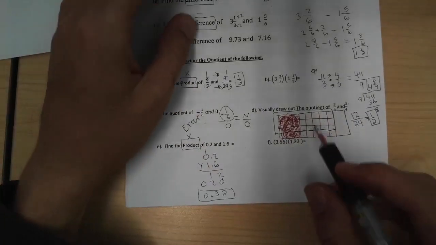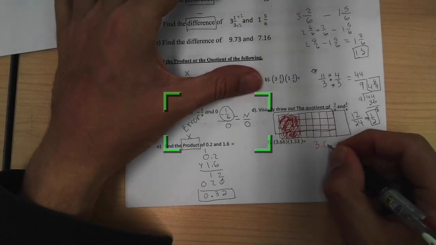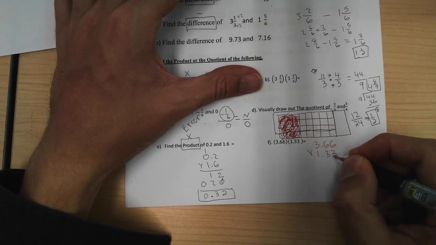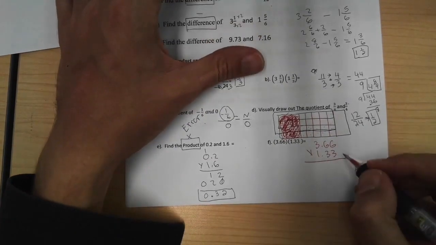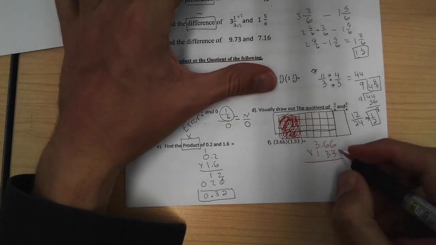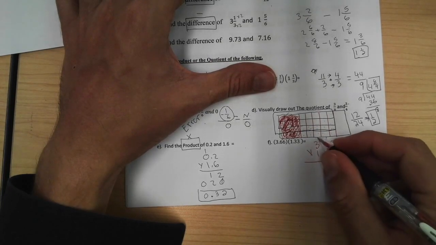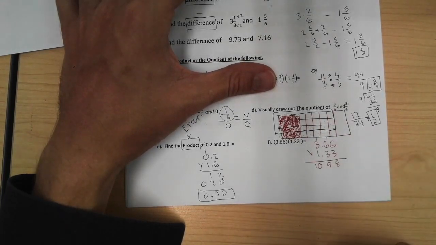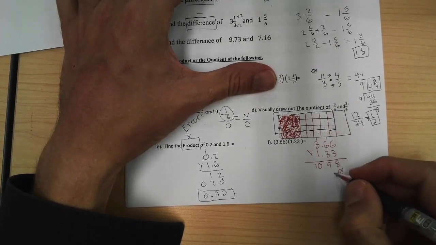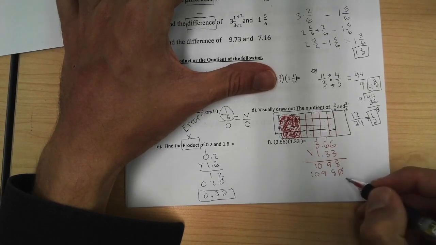Alright, so just like we did the last question up here, we know we have to multiply. So we'll begin by writing 3 and 66 hundredths times 1 and 33 hundredths. So I'll do 3 times 6, and 3 times 3, and I'll get 18, carry the 1, I get 19, carry the 1, I get 10. Go to the next value. Same thing. 3 times 6 is 18, carry the 1, I get 9, carry the 1, I get 10. 2 place values.